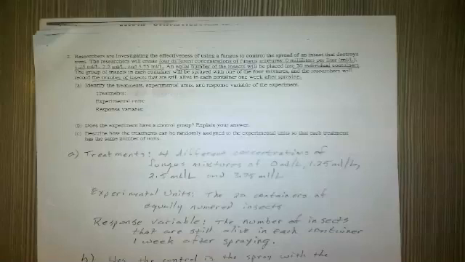Okay, question 2 on our FRQs. Researchers are investigating the effectiveness of a fungus to control the spread of insects that destroys trees. The researchers will create 4 different concentrations of fungus mixtures: 0 milliliters per liter, 1.25, 2.5, and 3.75. An equal number of insects will be placed in 20 individual containers.